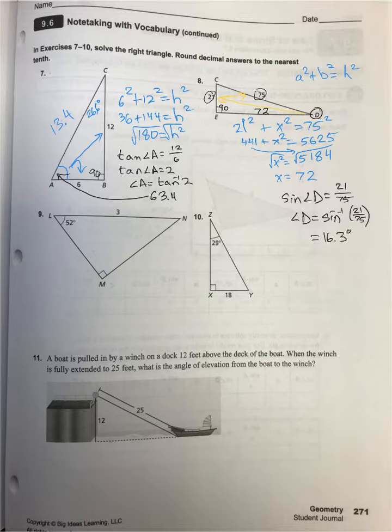And since I have those two angles, I know what angle C is. I can take 180 minus the 90 minus the 16.3, and the angle C is then 73.7 degrees. Now I've solved both of those triangles. That's all you need to do: you get all the legs of your triangle and solve for all the angles.